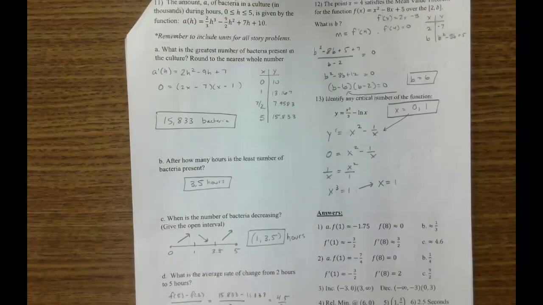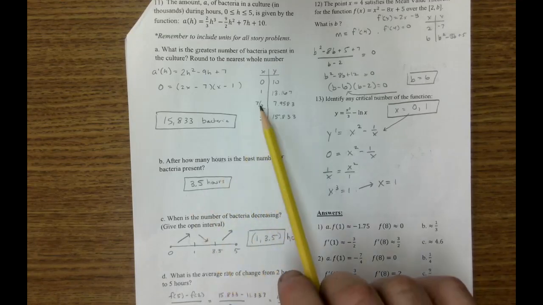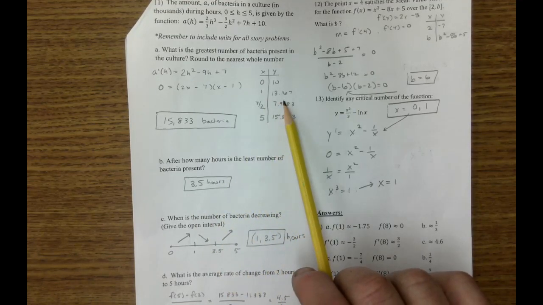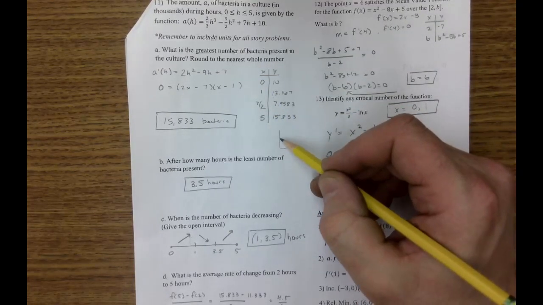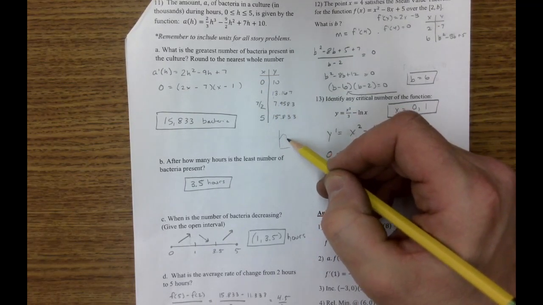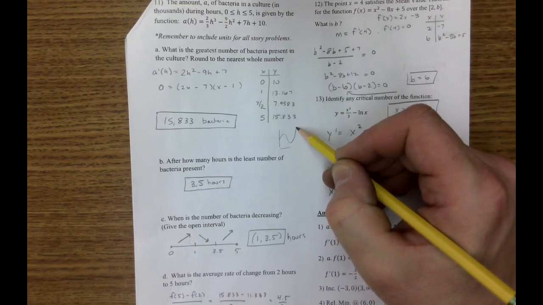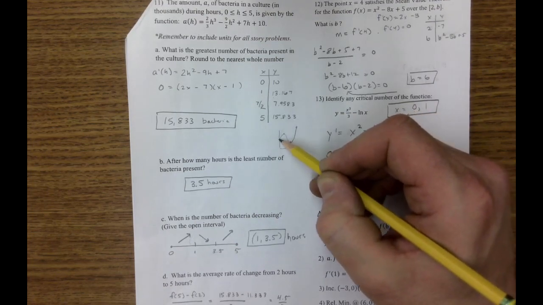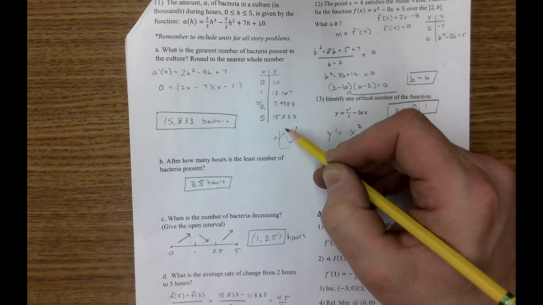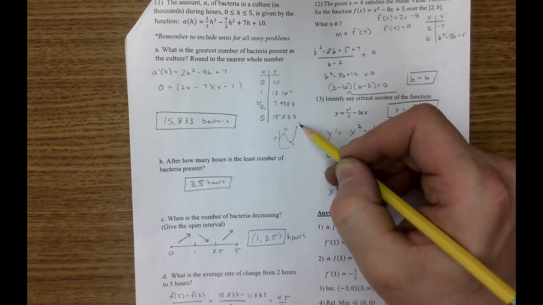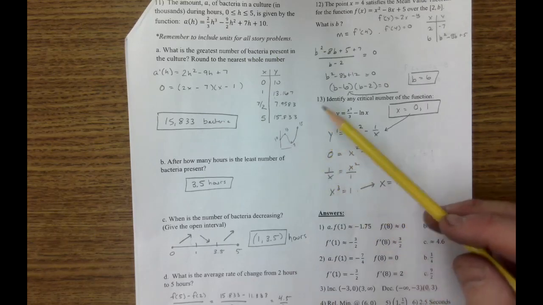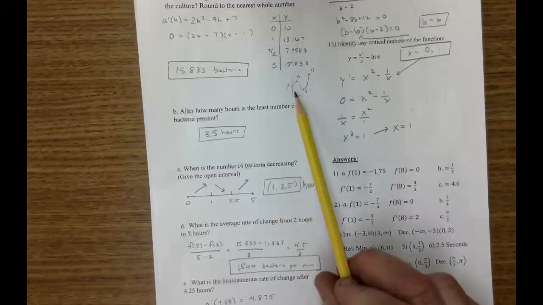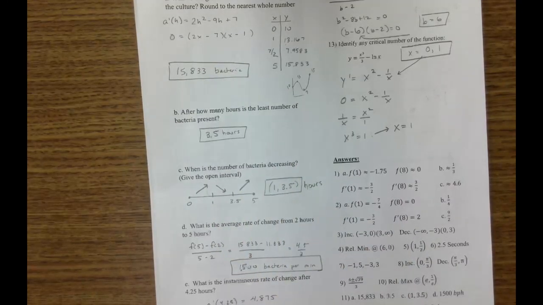Letter B, after how many hours is the least? Well, at 3.5 we have the least. This bacteria is at 10, it goes up to 13, down to 7, and back up to 15. There's some points on this. It's 10, 13, 7, 15. That's what the bacteria is doing. It goes up, it loses something, and goes back up. When is it decreasing? Well, that middle interval from 1 to 3.5 hours.